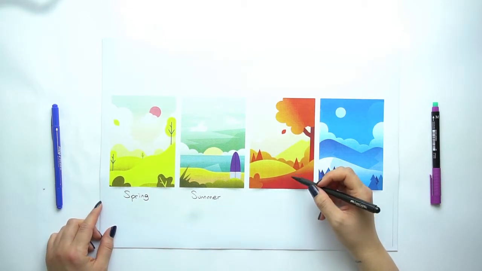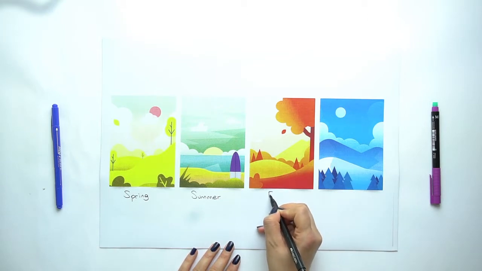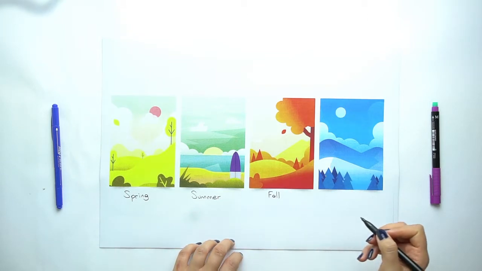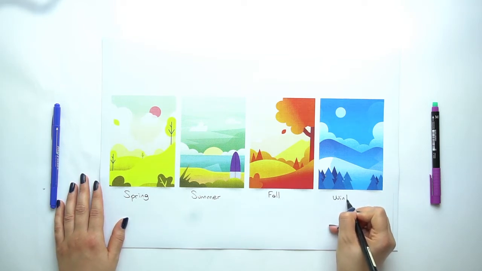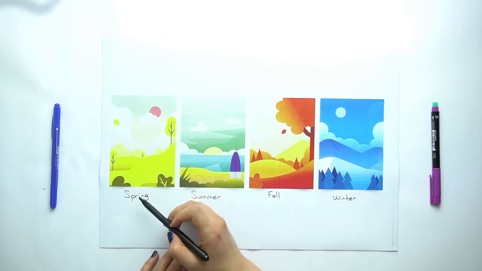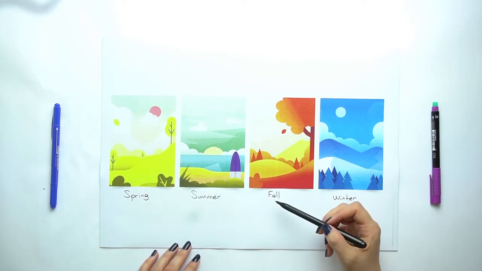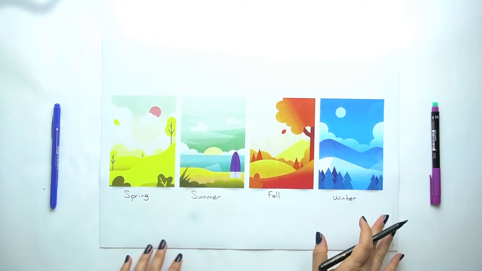And the third picture is fall. And what about the last one? It is winter. Spring, summer, fall, and winter.